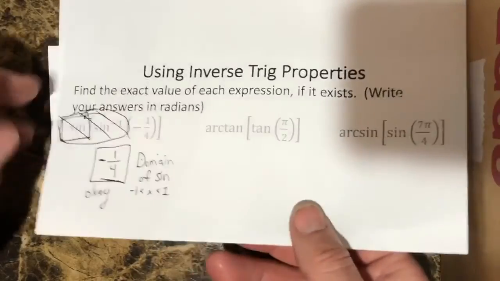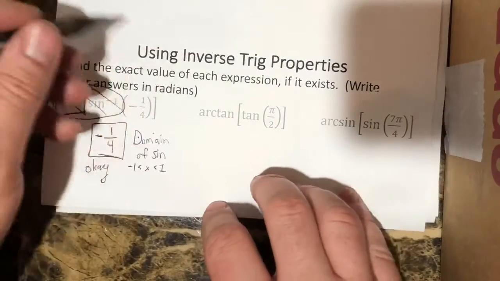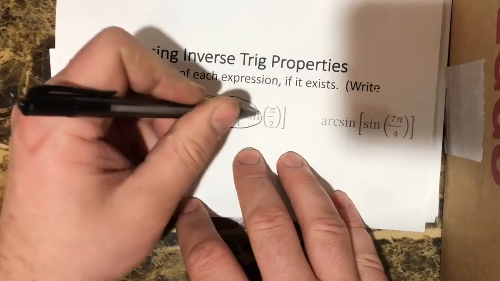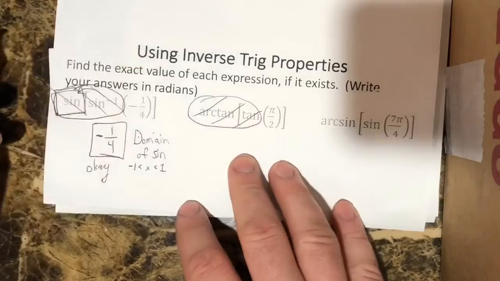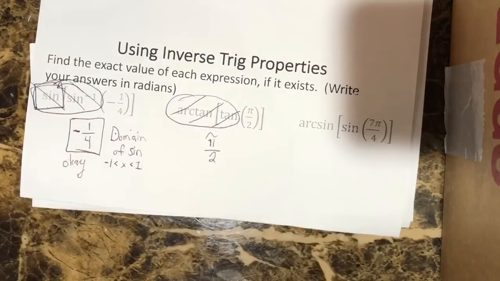Okay, so arctangent of tan. Again, those are inverses. So since you're plugging the original tangent into arctangent, these cancel out. So you then just are left with pi over 2.